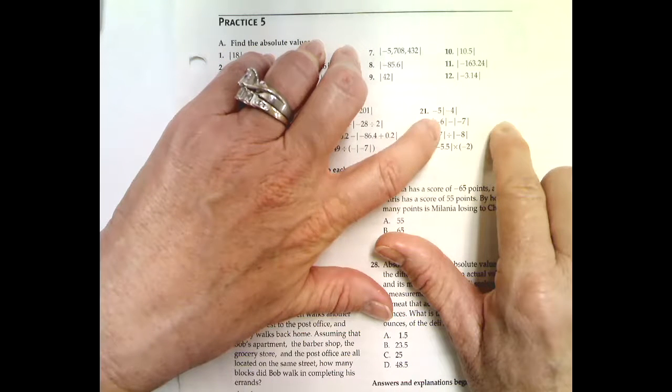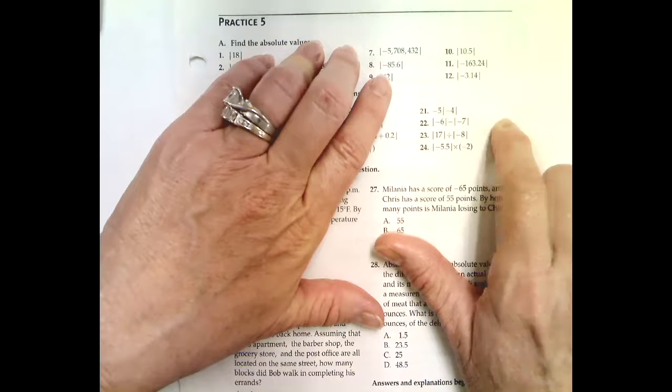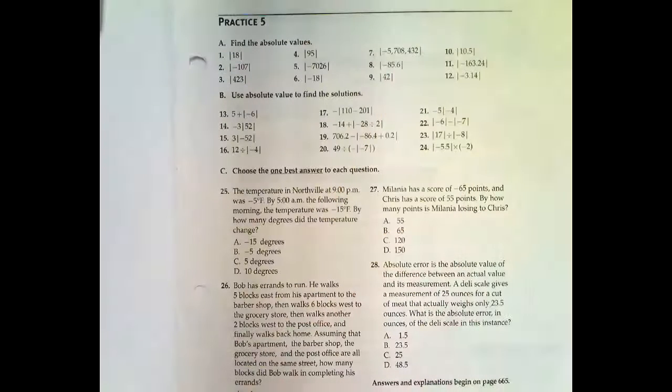So you get a negative 6 times a negative 7, which will give you a positive 42. I hope that helped.